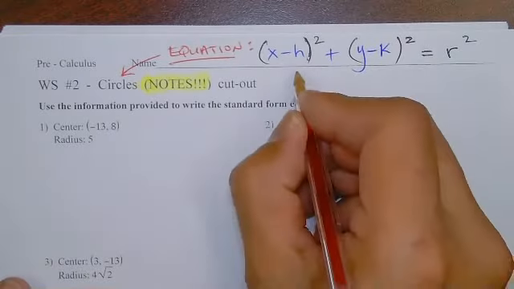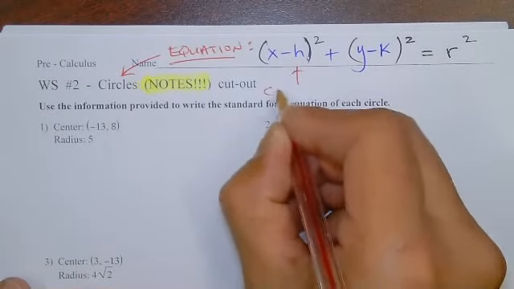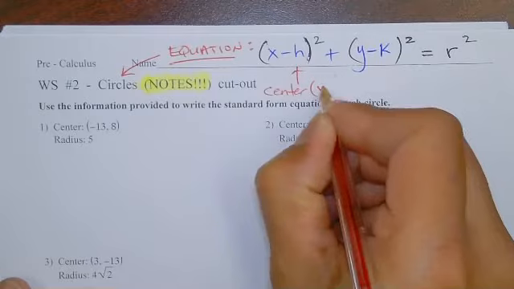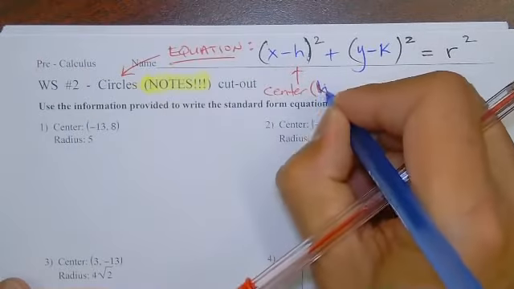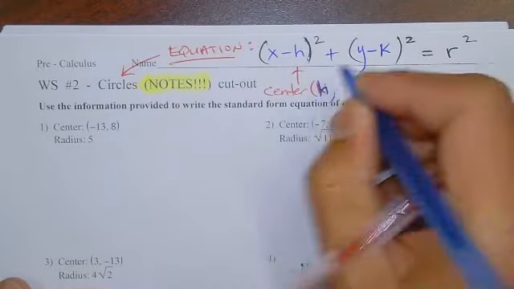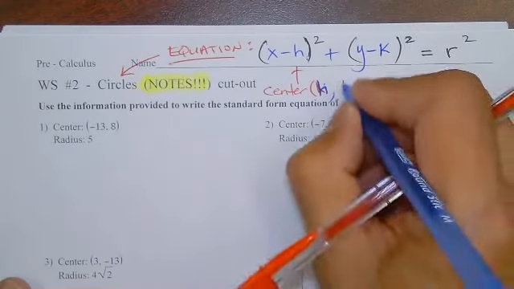Oh, by the way, the center: the number next to the x is your x coordinate. So it's actually not x, it's h. And the one next to the y is going to be your y coordinate, which is k.